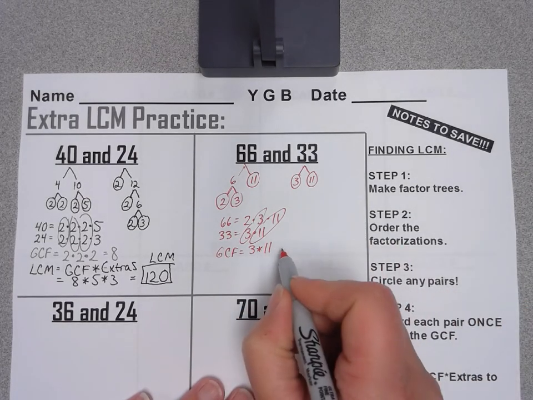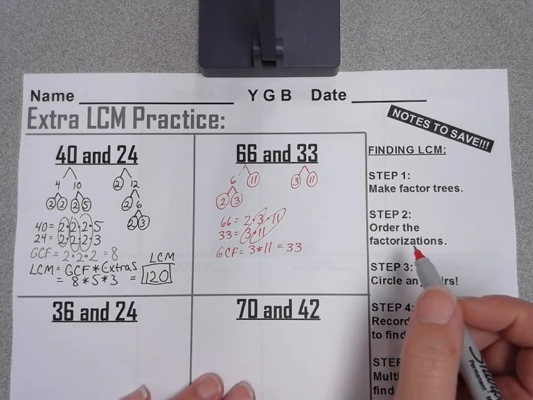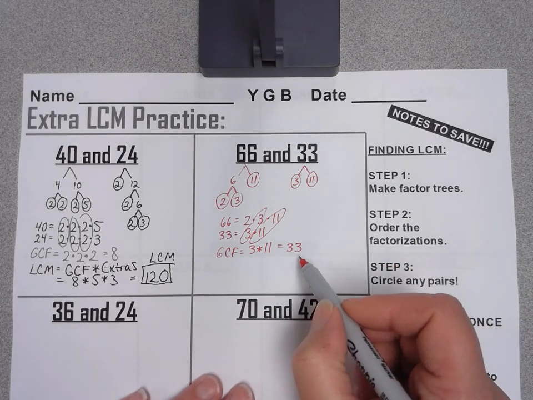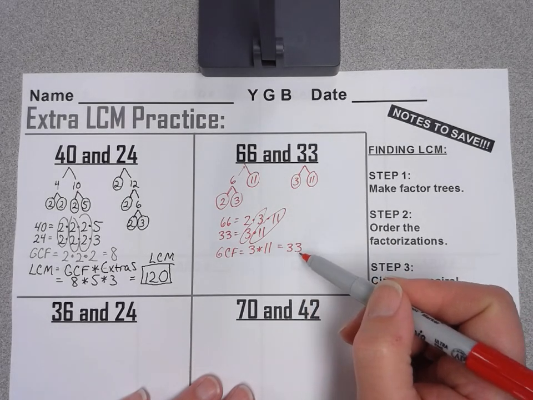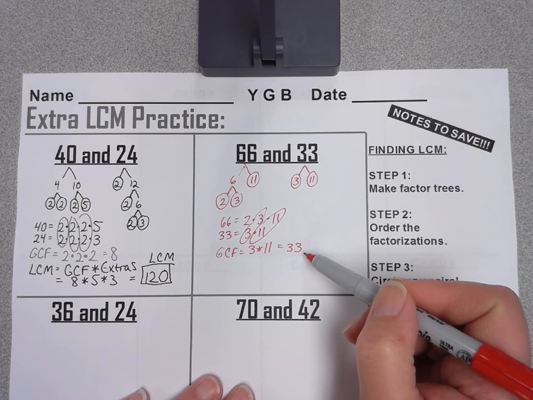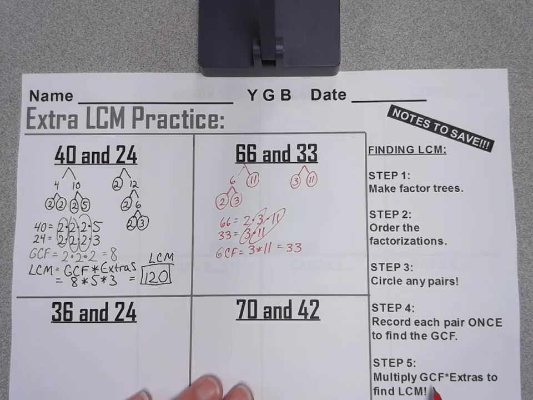Well, 3 times 11 is 33. Well, I just found the greatest common factor, also known as the biggest number that will divide nicely into both 33 and 66. 33 is a factor, or the biggest factor of both. Too bad I'm not looking for greatest common factors today. I need to take this one step farther. So step 5, multiply the greatest common factor times the extras to find the LCM, or the least common multiple.